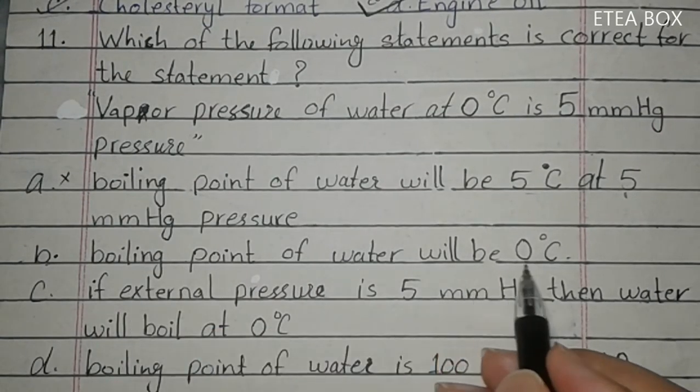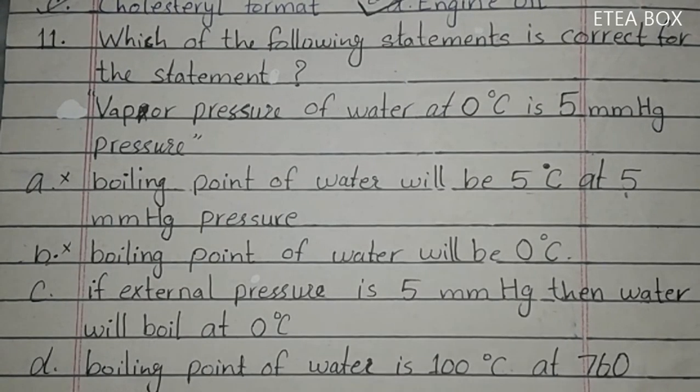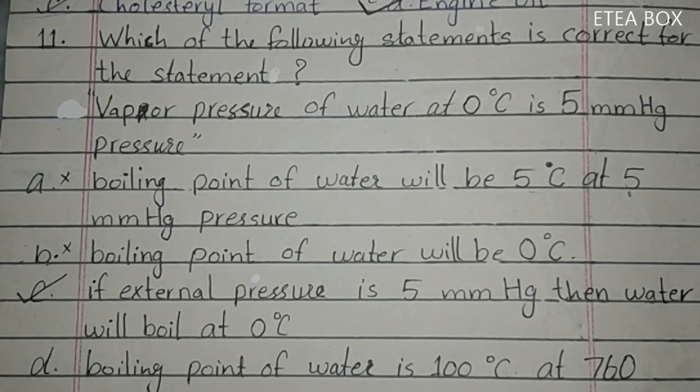Boiling point of water will be 0 degrees C. This one is also not a confirmed statement. Now, if the external pressure is 5 mm of Hg, then the water will boil at 0 degrees C. This one is correct. Now see how it is correct.